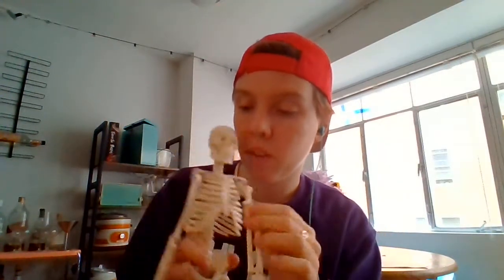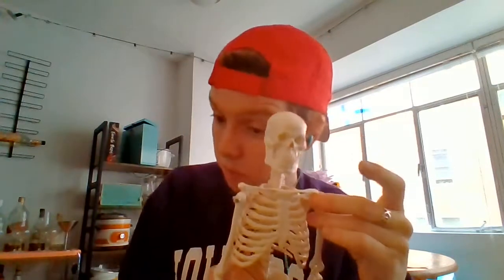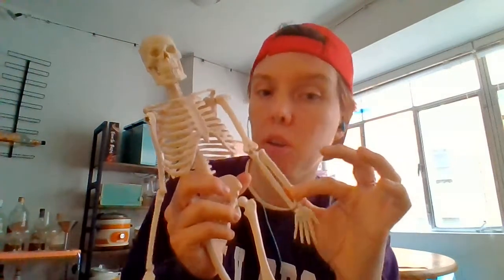So the next thing we're going to talk about is the arm, or I guess upper limb, which includes arm, forearm, hand, etc. So this bone right here is the humerus, right? And then we kind of move down into the radius and the ulna. The radius is the shorter bone, ulna is the longer bone, so that's one way that you can remember them.